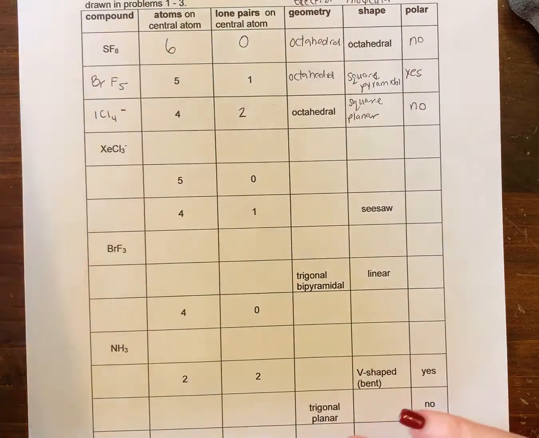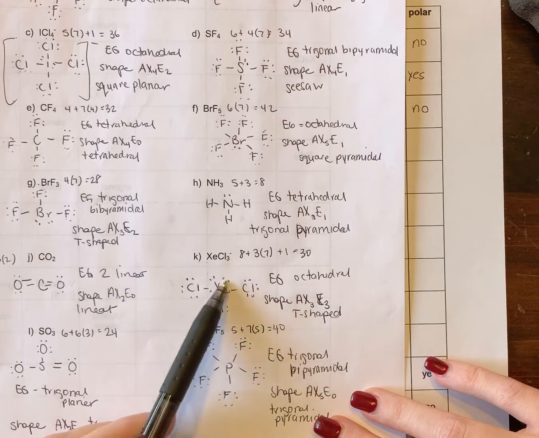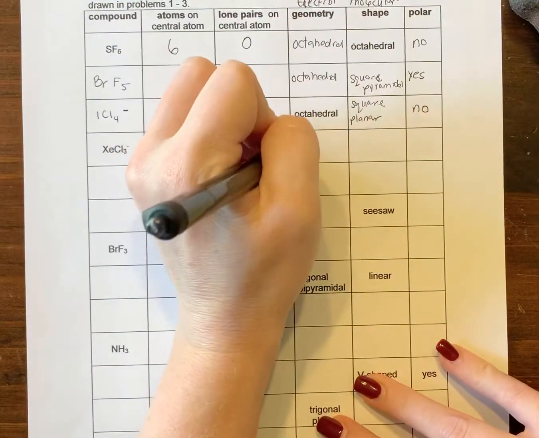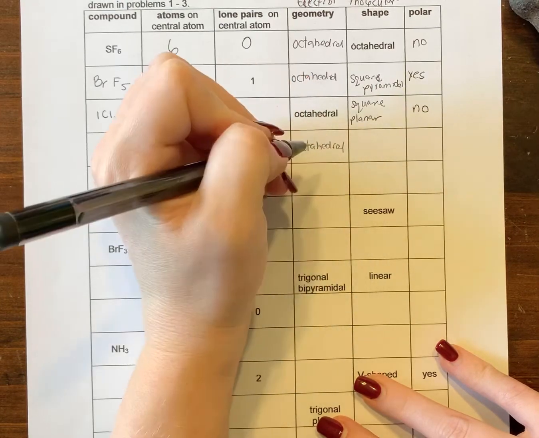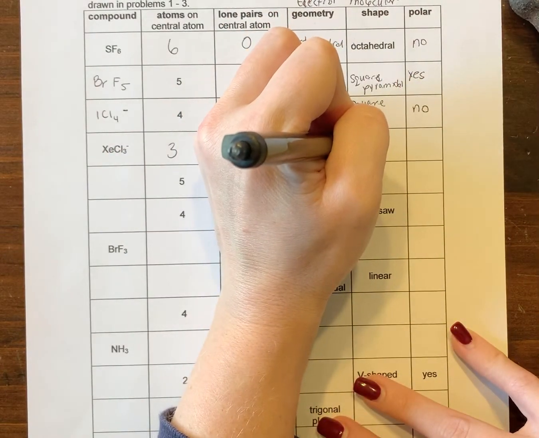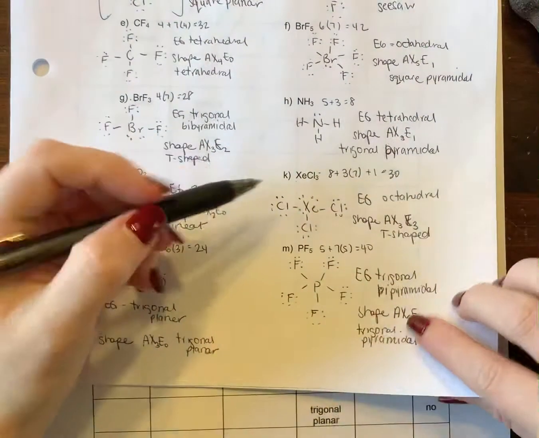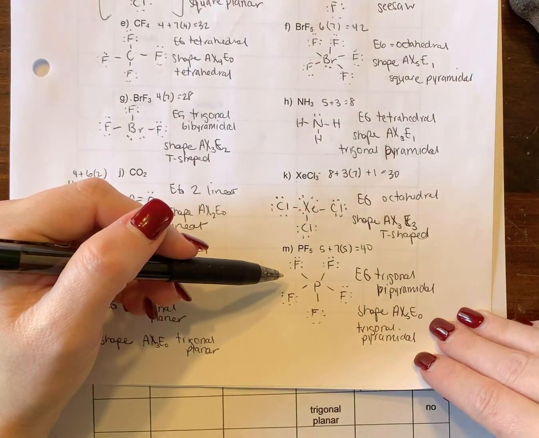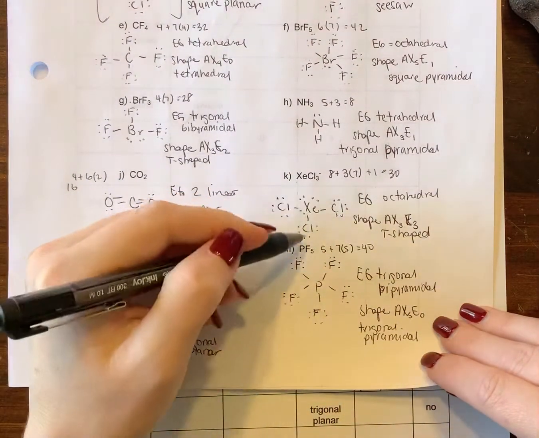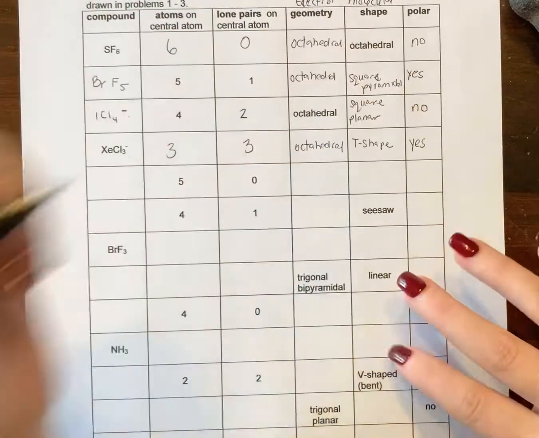XeCl3, we've drawn this one already. XeCl3, it has 3 bonds and 3 lone pairs. 3 plus 3 is 6, so that means there's a total of 6 groups, so it's octahedral. The shape for an AX3E3 is T-shaped. And as you can imagine, a T-shape is not going to be particularly symmetrical in a way that's going to cancel things out. So these are polar bonds. And then you have 3 lone pairs. So yes, this would be a polar molecule.